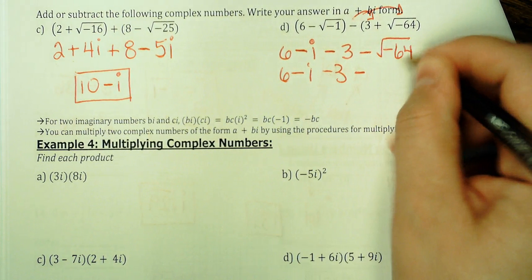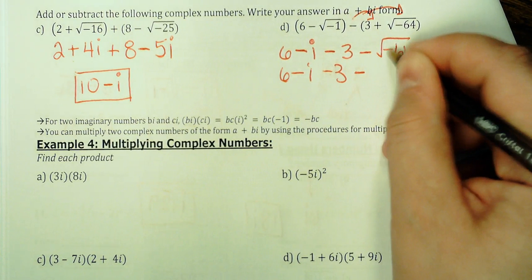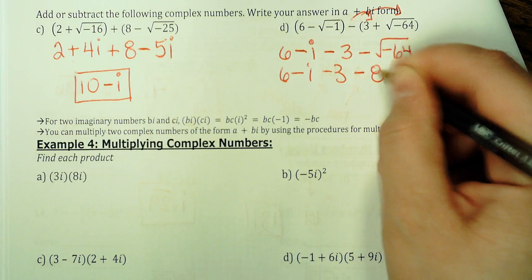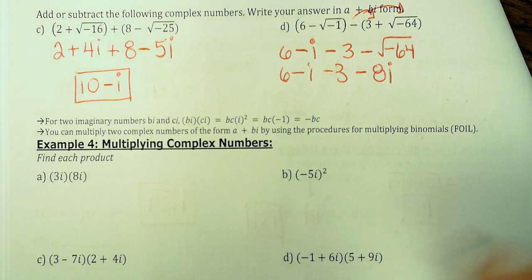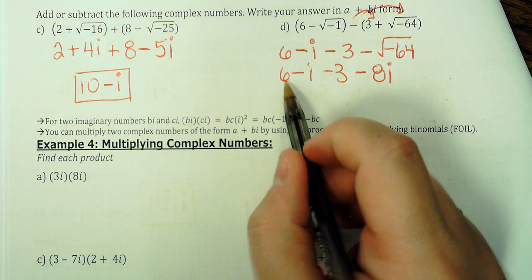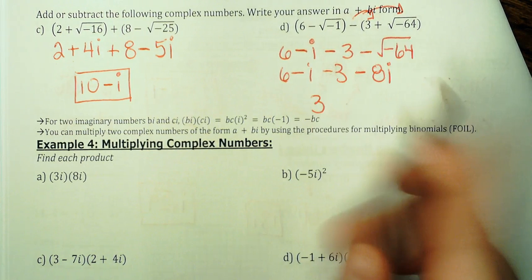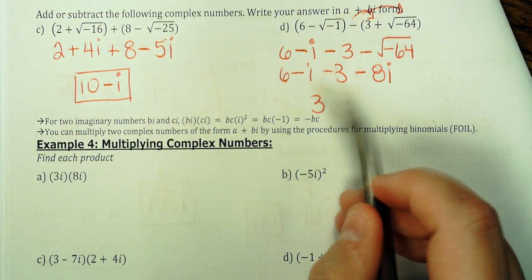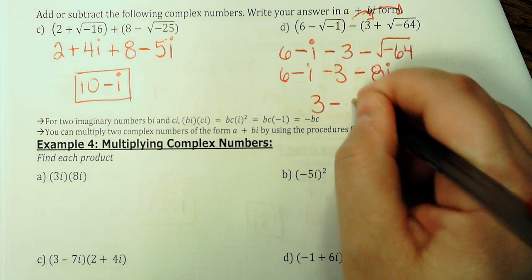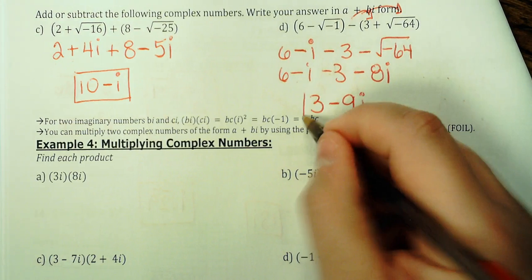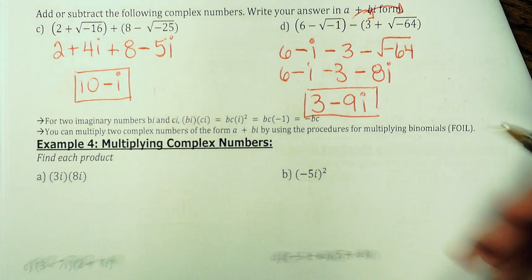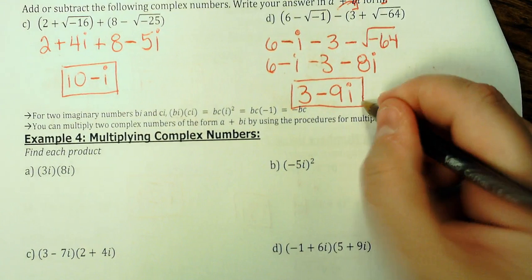The square root of 64 is 8. The negative is going to be i, so this is going to be minus 8i. And then from here we're going to combine like terms. 6 minus 3 is 3. And then -i minus 8 more would be minus 9i. So 3 is the real part, -9i is the imaginary part.